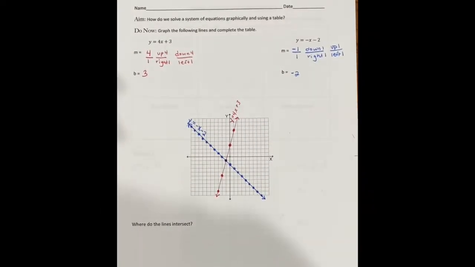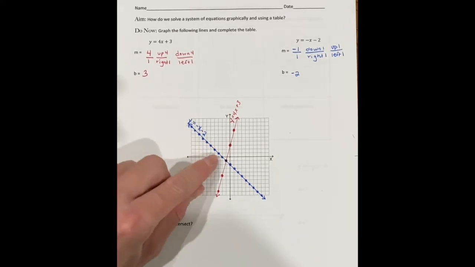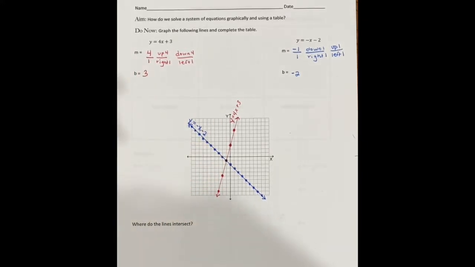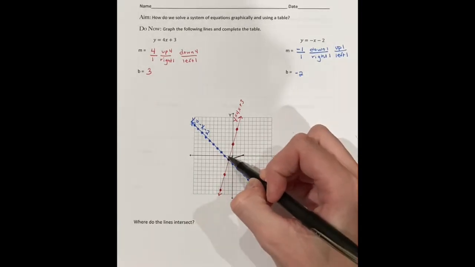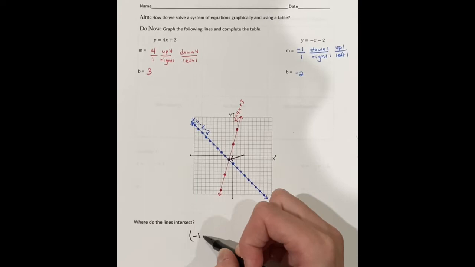So if I look here, we have graphed both of the equations. So we used our y-intercept, plotted that, and then used our slope in order to get the first line. And then the second line, we plotted the y-intercept, and then used our slope to get the other points on the line. So then the do now question said, where do the lines intersect? So we need to look here, and I see right here is where the lines intersect, and that's at the point -1, -1.